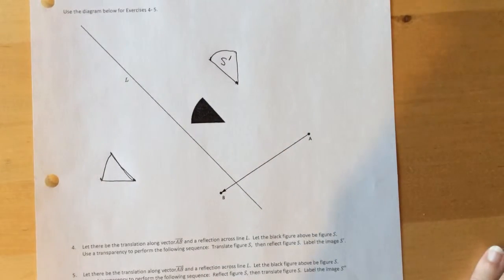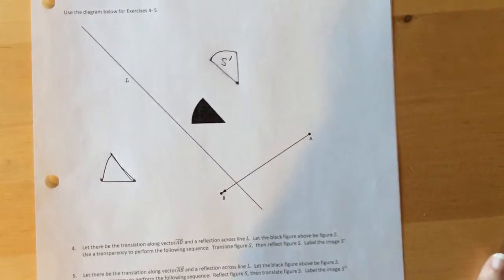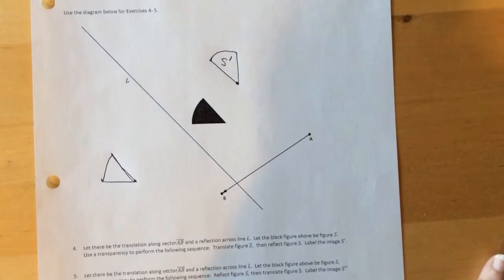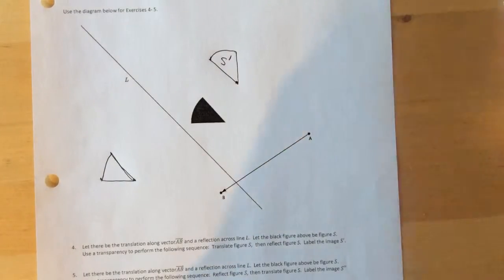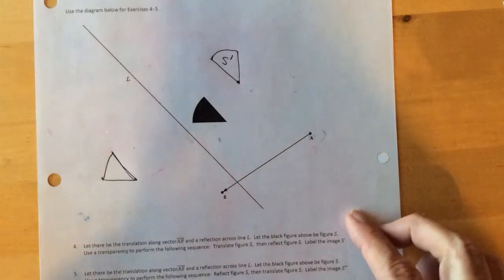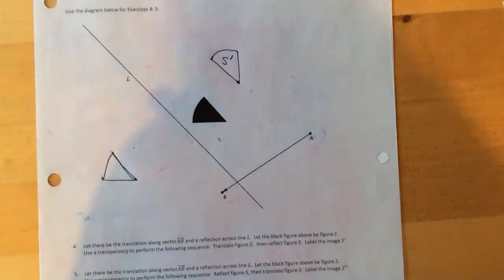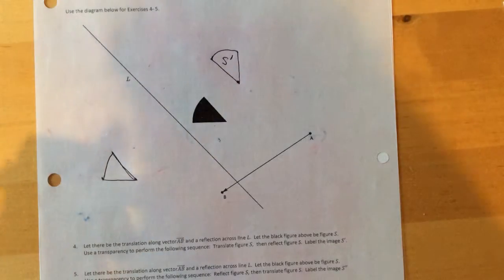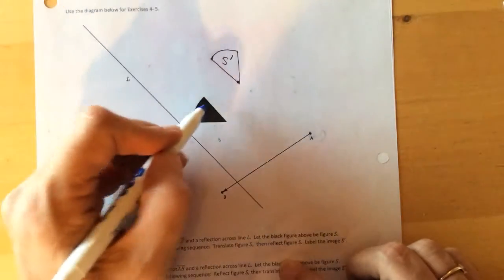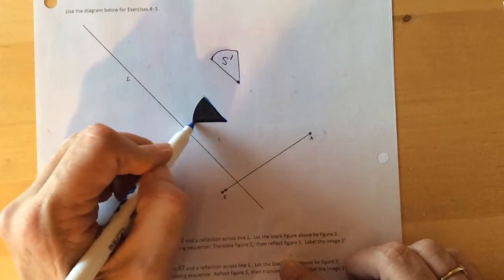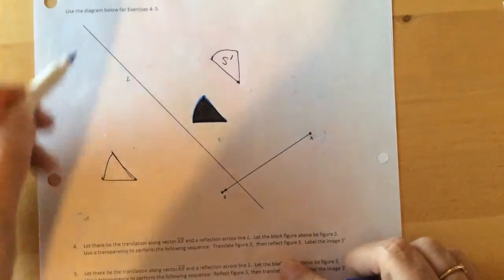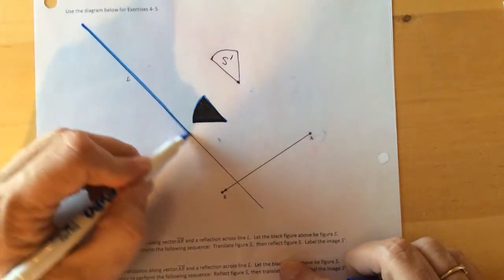I'm going to start over here. So I did the translation first, then the reflection. This time I'm going to start again with figure S. This time I'm going to reflect across line L first.